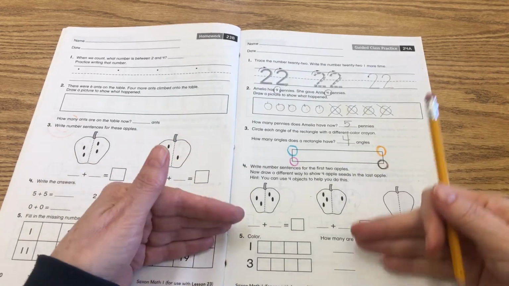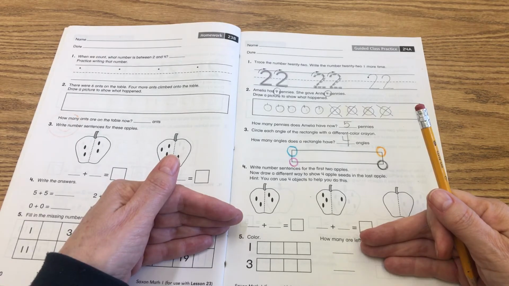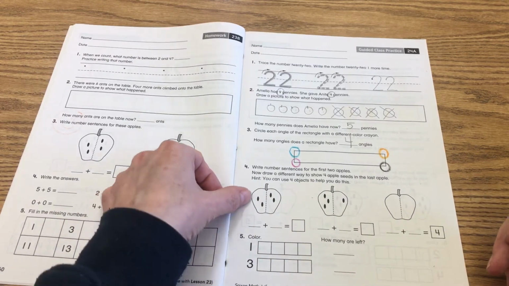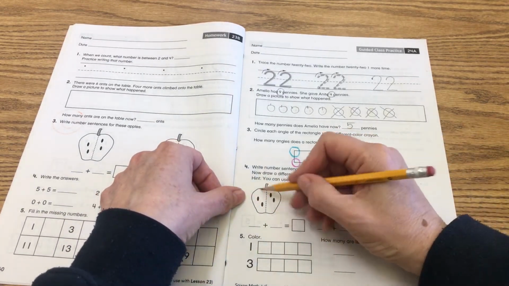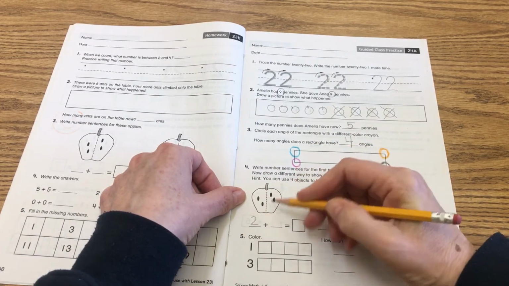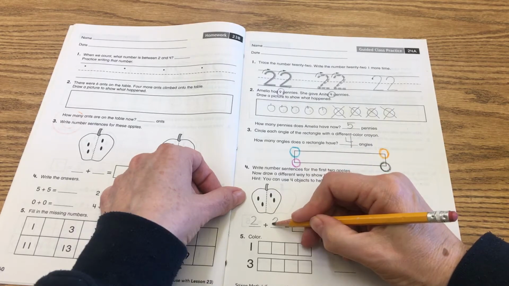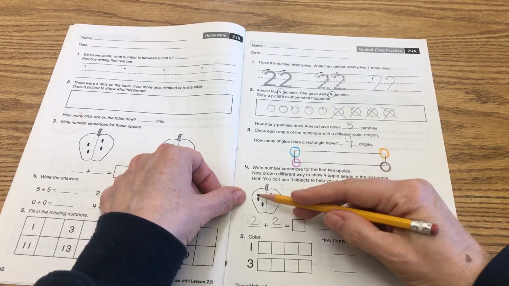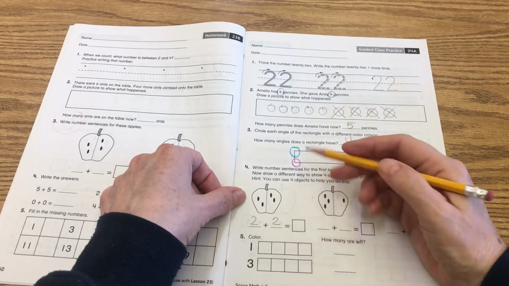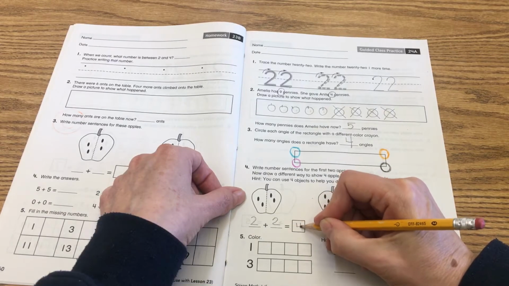Okay, now down here we're going to do apple addition. It says write number sentences for the first 2 apples. Draw a different way to show 4 apple seeds in the last apple, and hint, you can use 4 objects to help you do this. So we're using our seeds. So right here on this half of the apple, there's 1, 2 seeds. So I'm going to write 2. And then plus, on this side of the apple, there's 2. Okay, so that means 2 plus 2 equals how many altogether? 1, 2, 3, 4. 2 plus 2 equals 4.